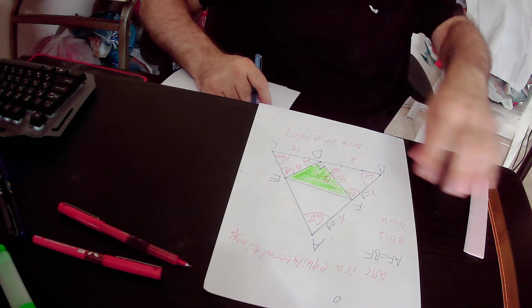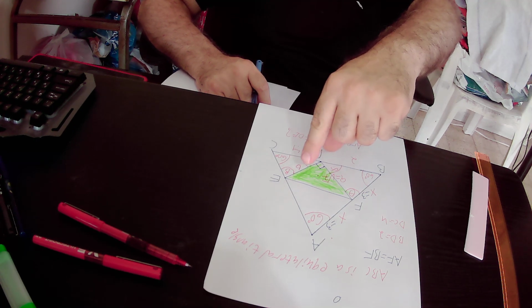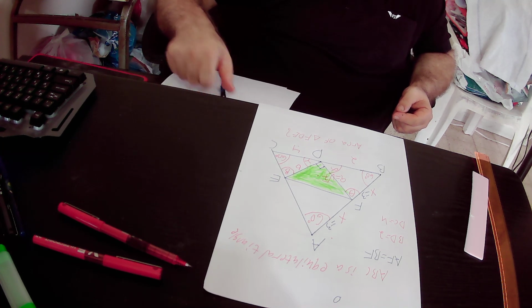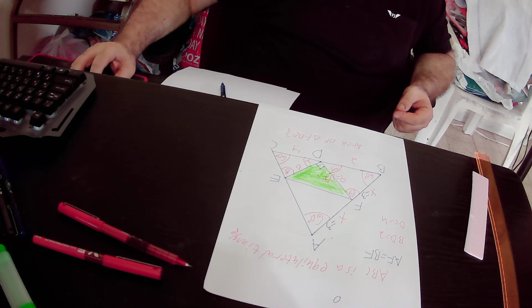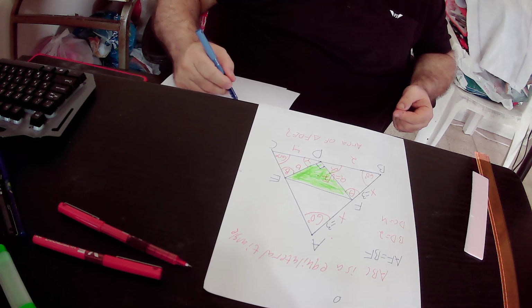The value of DE equals B. We defined DE as B, so we substitute DE by B, and the value of sinus 60 degrees equals root 3 over 2.